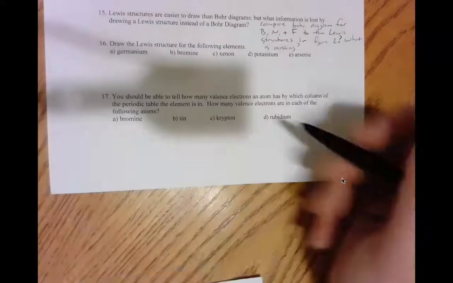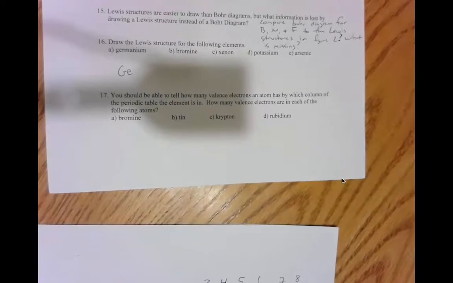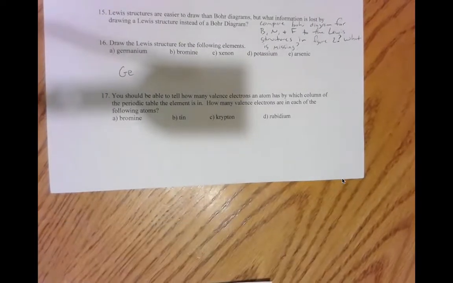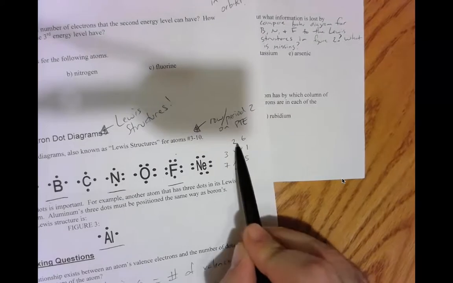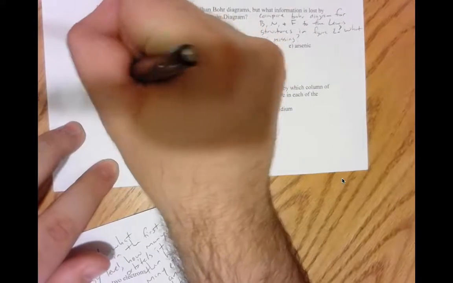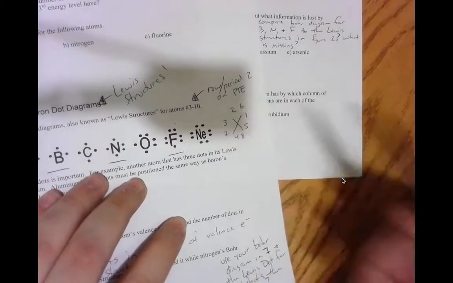Remember, we write the symbol, so Ge. Then we need to add 4 dots around it. Remember, when we're adding the dots, we use this little X symbol right here. The first dot goes on the right, the second dot on the top, third on the left, fourth on the bottom. So that's what we would do. 1, 2, 3, 4. So use your periodic table and use this little X diagram over here in the electron dots to help you draw the Lewis structures for 16.